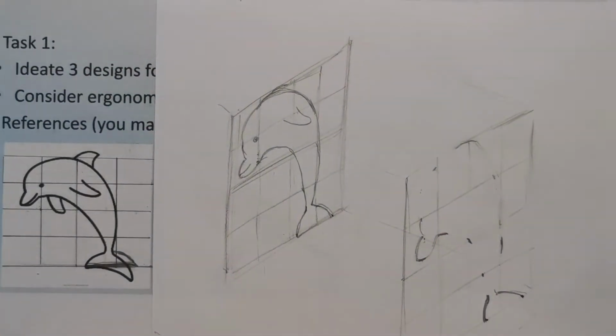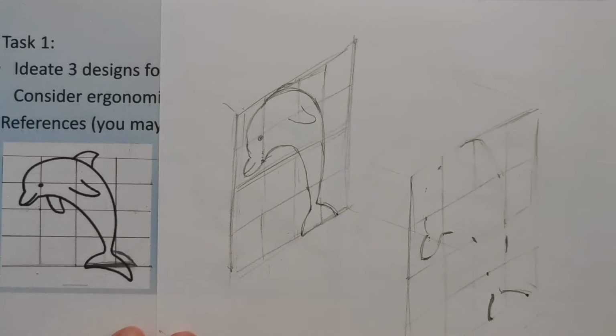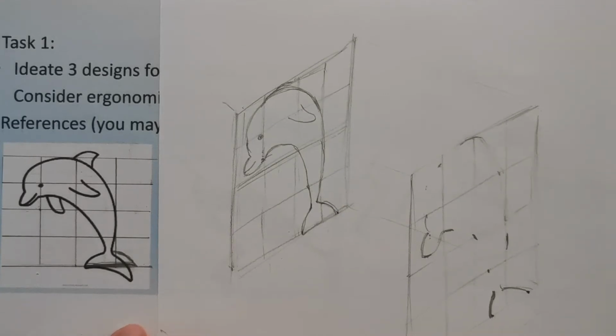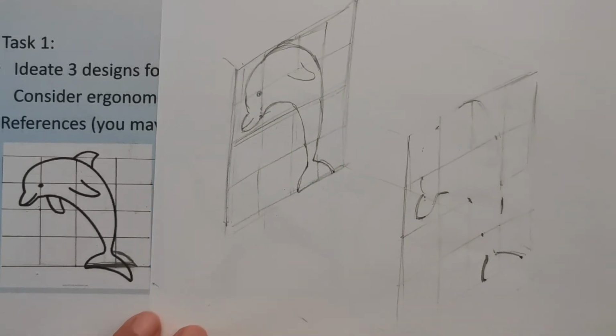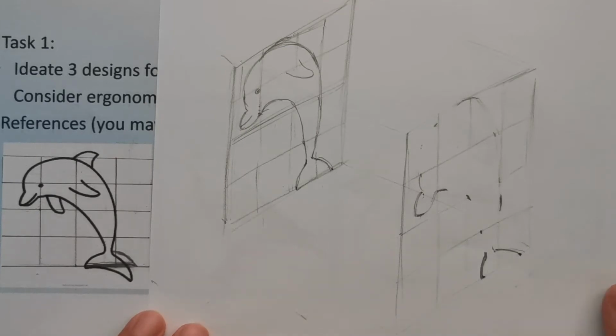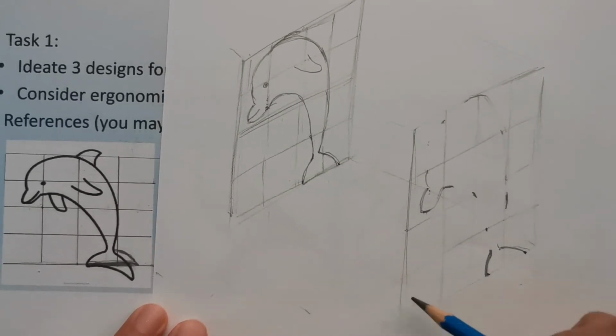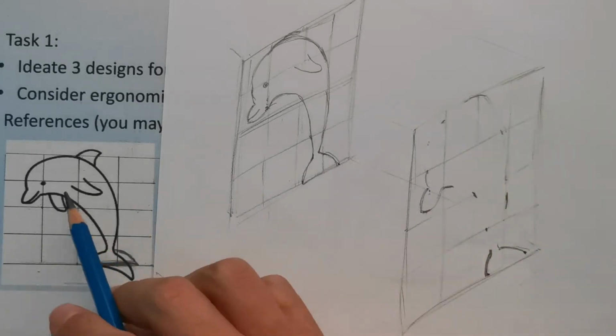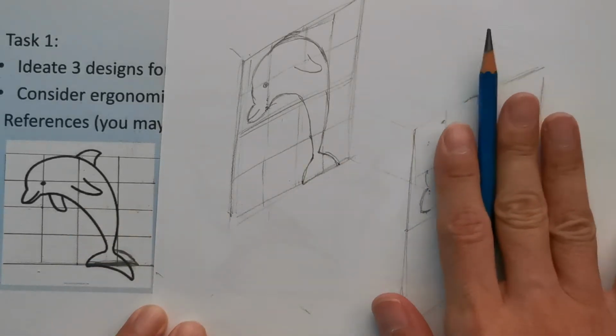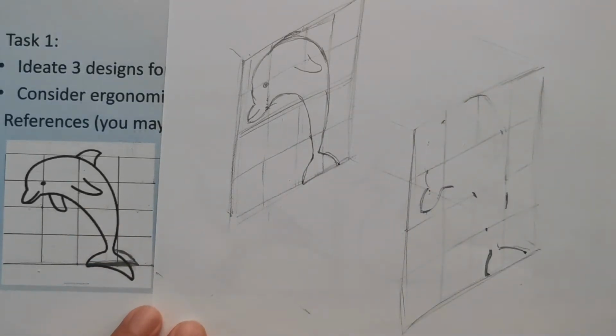Now, let me start. You have a 2D shape and you want to convert it to a 3D form. As I always tell you, you have to start with drawing this isometric, something like a crate like that. I'm going to transform this onto the isometric angle. Now, how to transform?